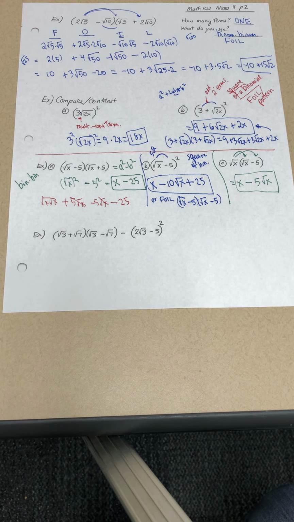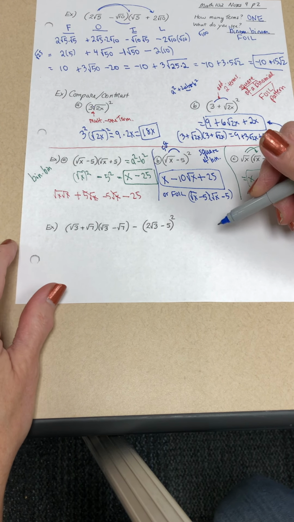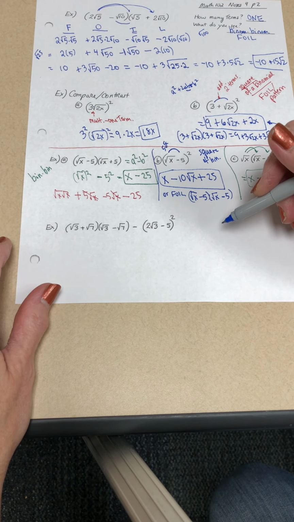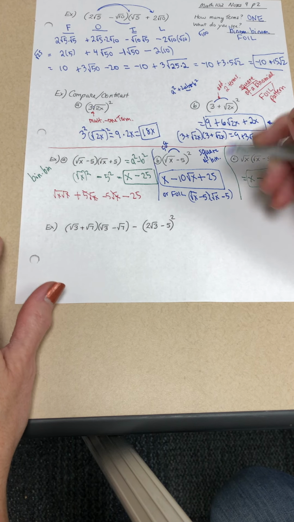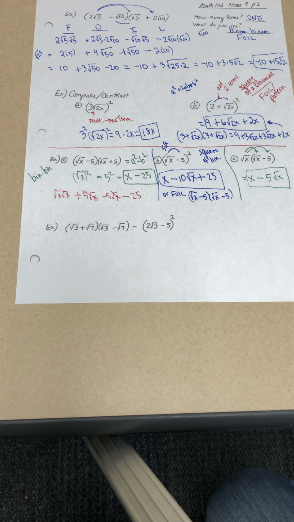So this is notes 9, the end of page 2 plus the start of page 3. So we're still simplifying radical expressions. And this problem here is really, can you follow order of operations and work with radicals at the same time? So we'll get the big picture first.